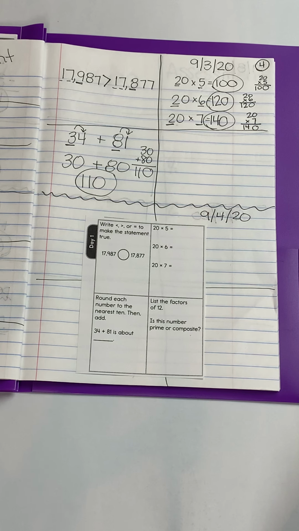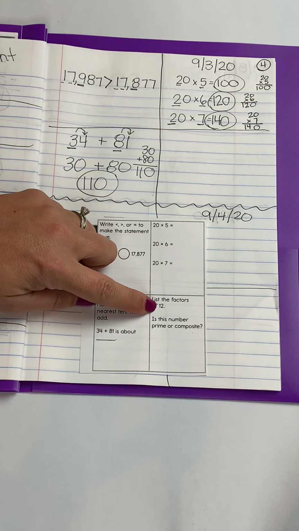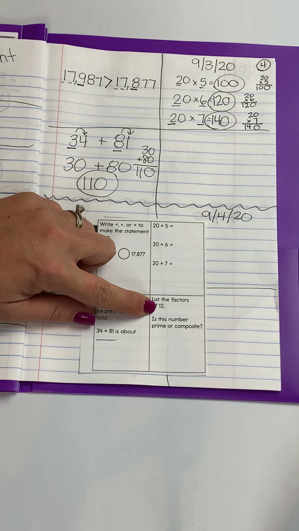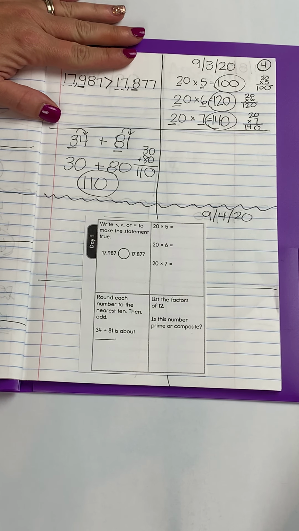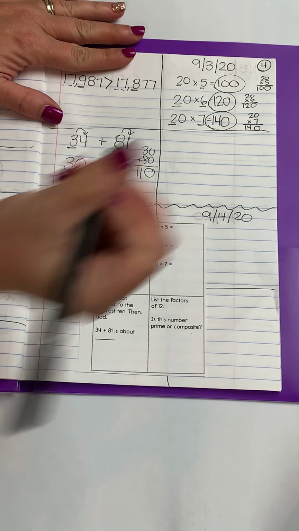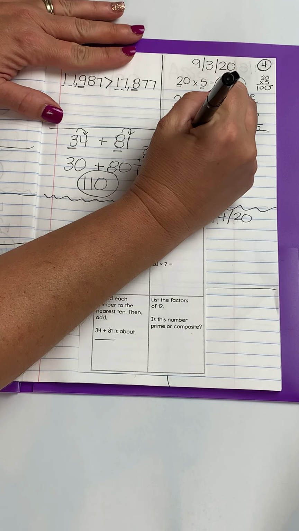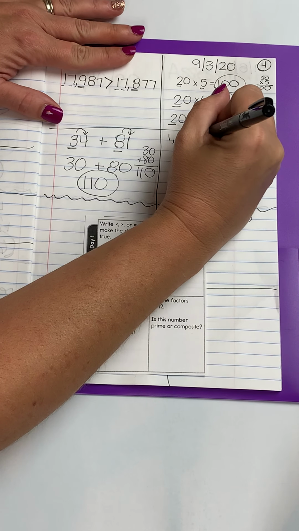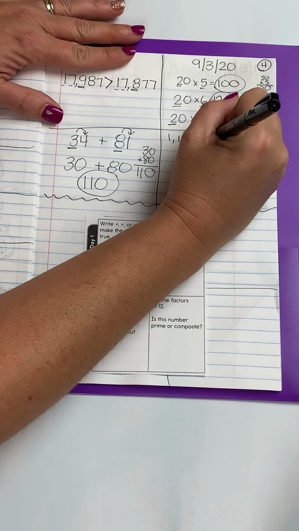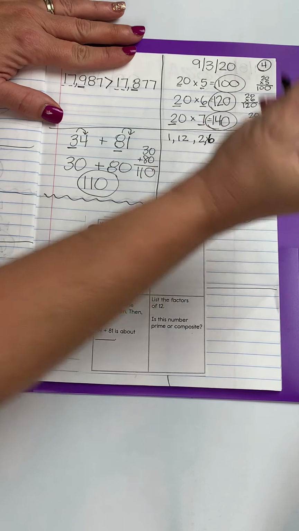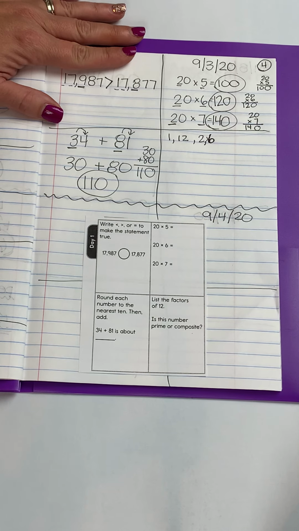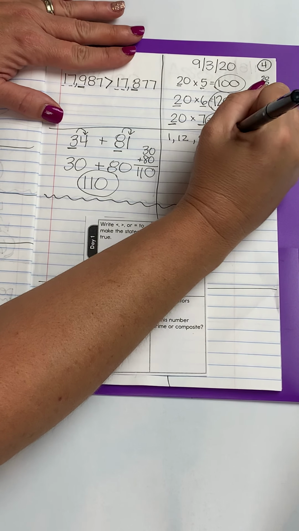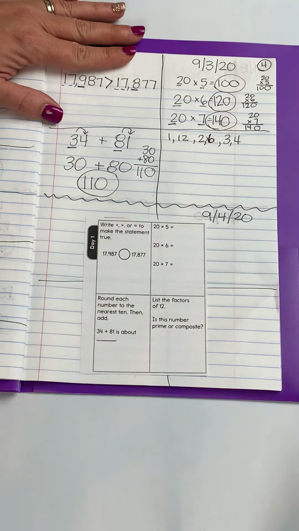All right. The last one today is listing our factors. And remember, factors are those numbers that you can multiply together to get this as an answer. So one problem that you can do is 1 times 12. So 1 and 12 would be a factor. You can also do 2 and 6 as factors. And there are 2 more in 12. We can do 3 and 4.